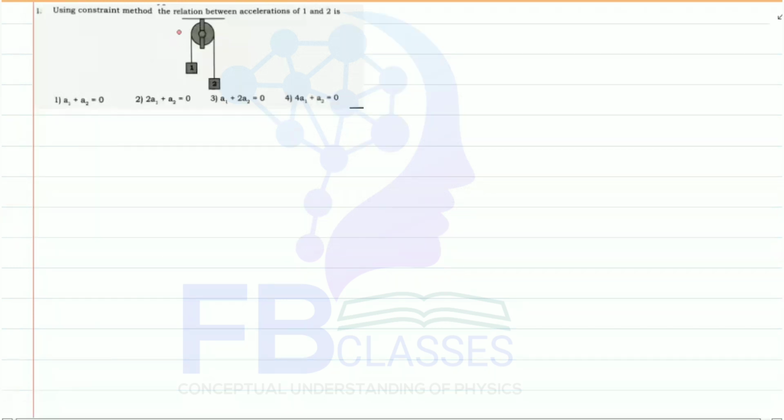Okay, so here see only one string is there, one tension. So let this side the length of the string be x1, and the other side we consider as x2, so that x1 plus x2 is equal to the total length of the string, which we can consider as L. So x1 plus x2 is equal to L.